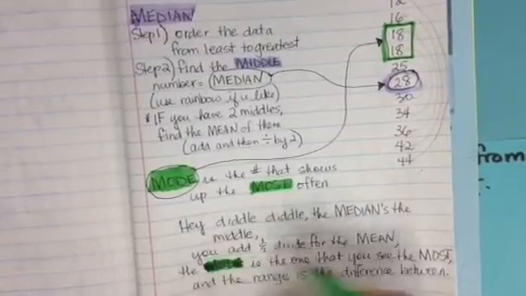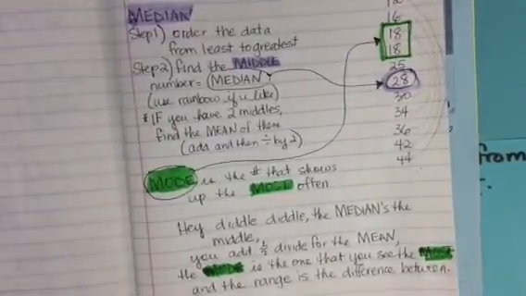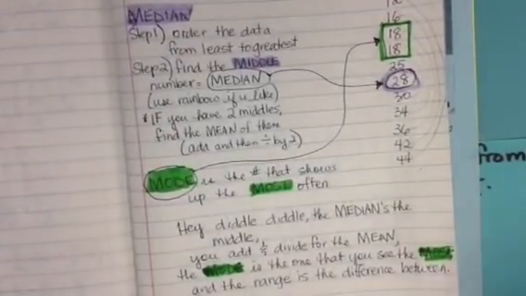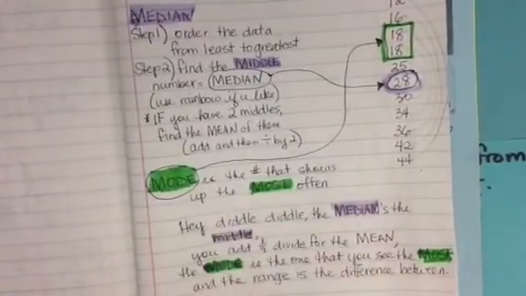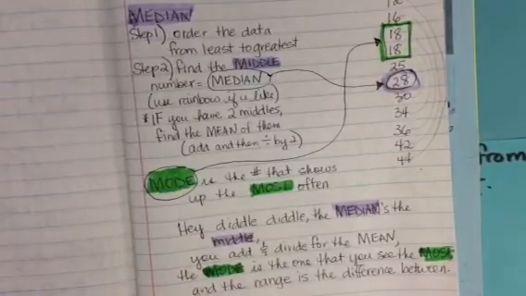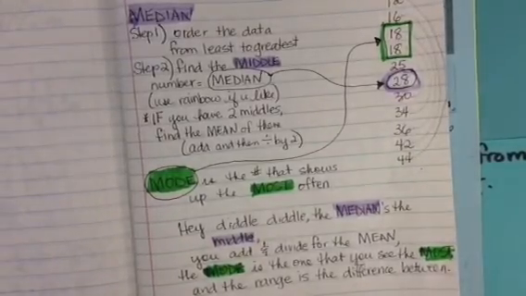Okay, so it's color-coded here. Mode is the one that you see the most. The median's the middle. Add and divide for the mean. We talked about that yesterday. The range is the difference between. We're going to talk about that tomorrow.